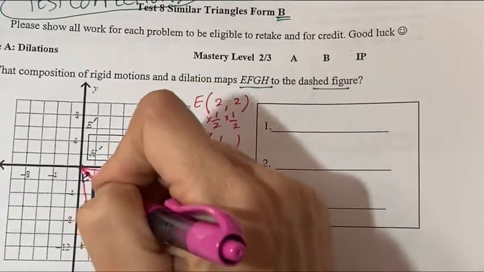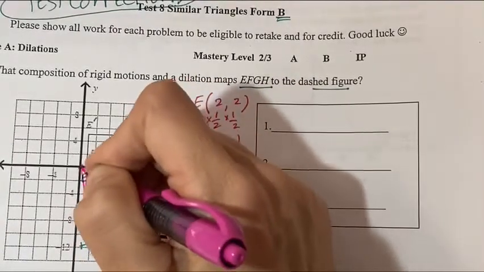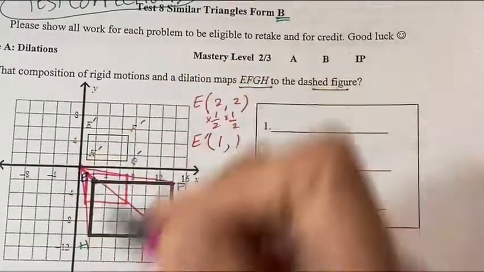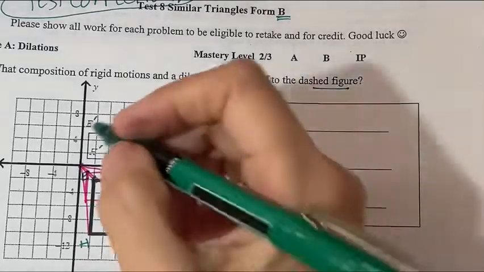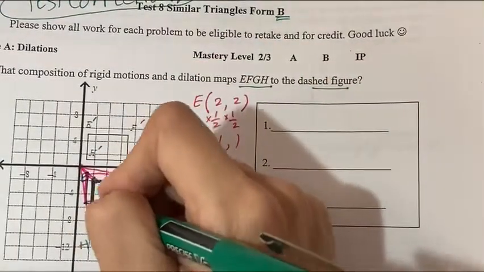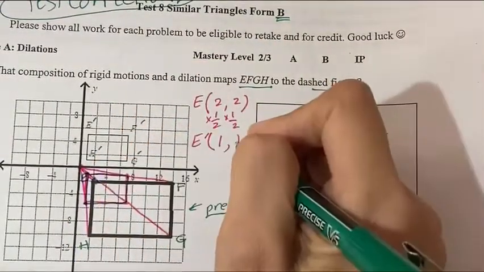So this would be my new shape if I cut it in half. This would be my new shape if I dilated it from the origin. So here it is.